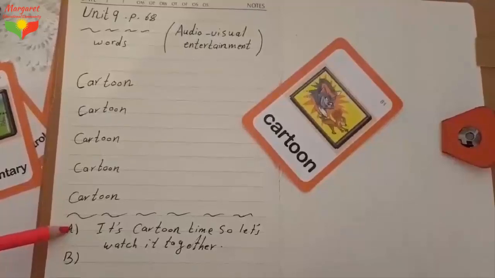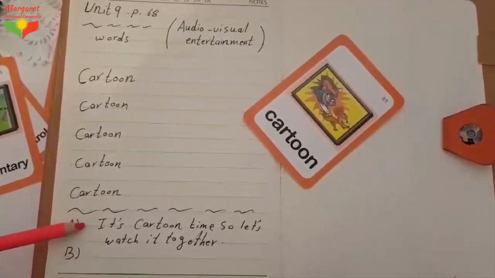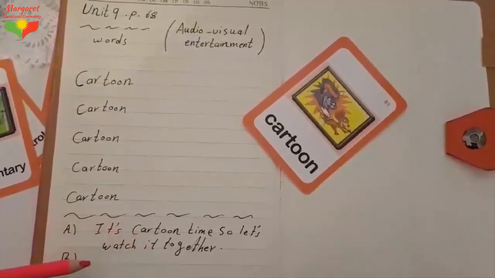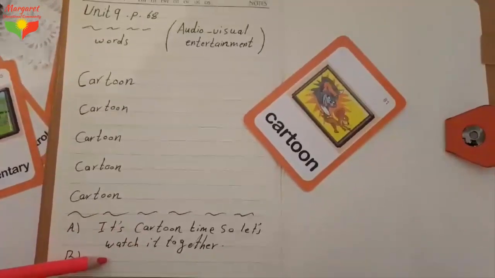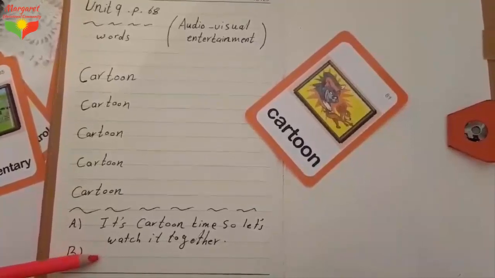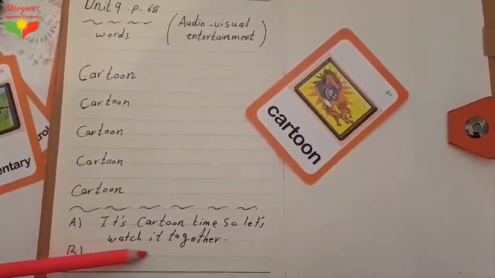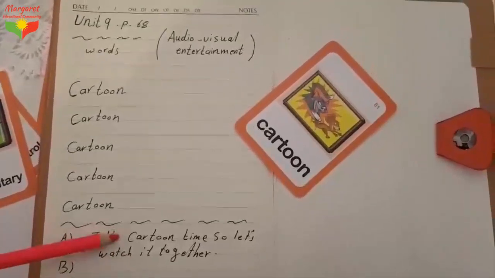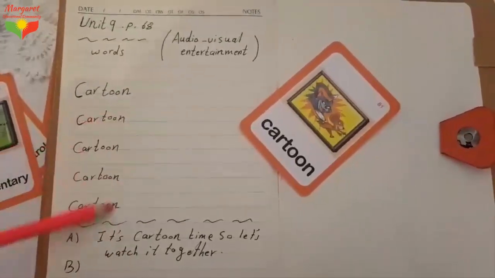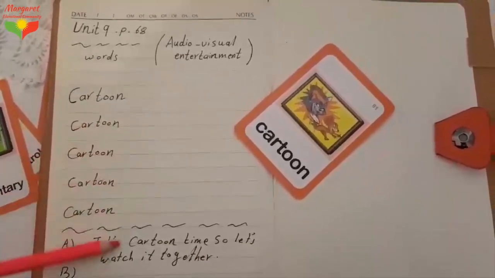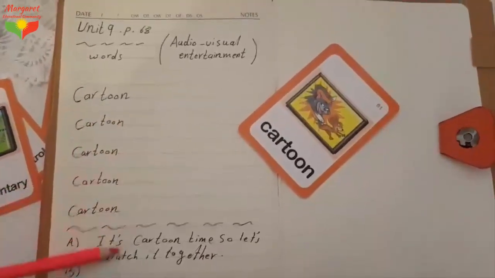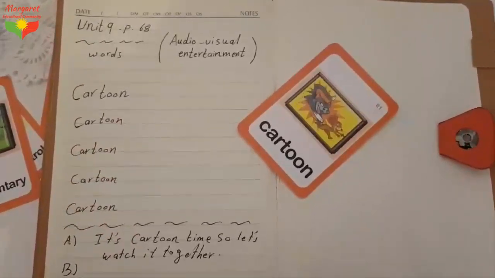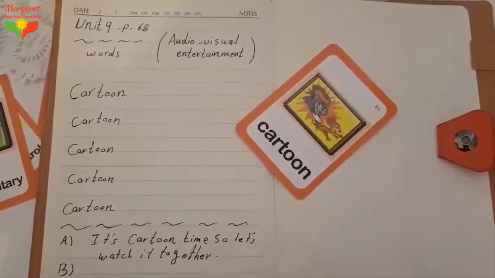We have sentence A and sentence B, but sentence A is for me because I'm going to write the sentence for you. Then you have to add your own sentences on B, in this space. I'm going to skip this space for you to write your own sentences for each word. You have to do this for each word. I did it just as an example for you to remember. And I know you can do it because we did it before when we were at school. It's the same thing.